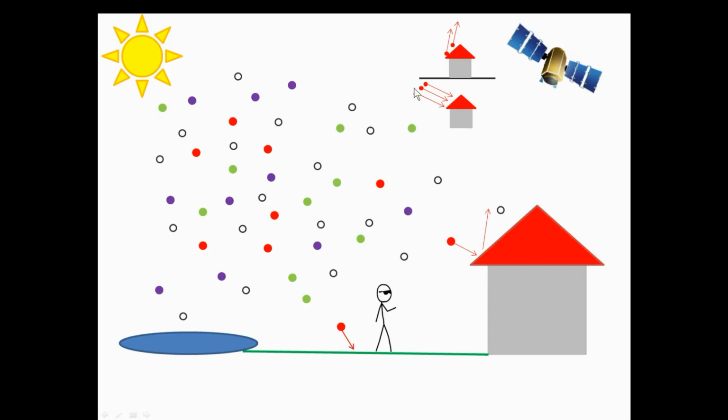Since the satellite knows roughly how many photons of a given wavelength, let's say in the red region, are being emitted by the sun, and it can measure the amount of photons of a given wavelength that are being reflected back to the satellite, it's possible for the satellite to make an estimate of a material's reflectance for a given wavelength. So for instance, the reflectance of the roof for photons with wavelengths in the red region.